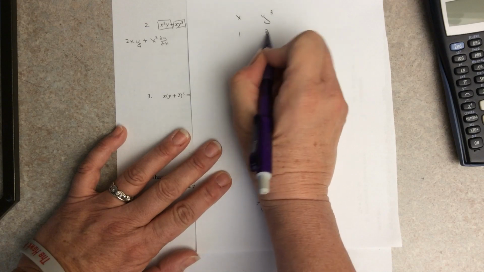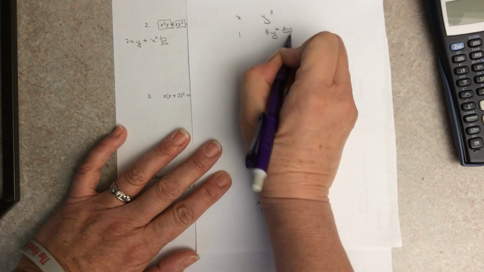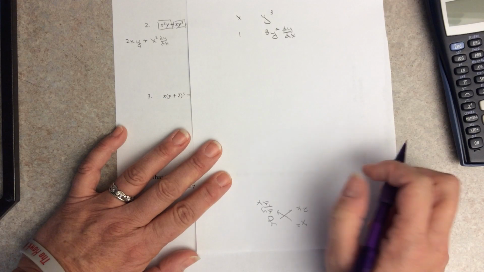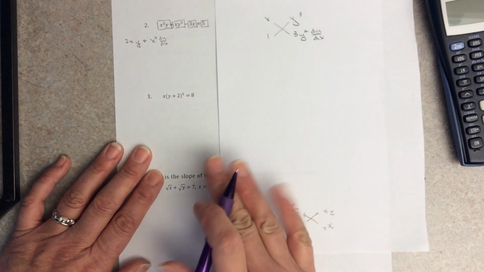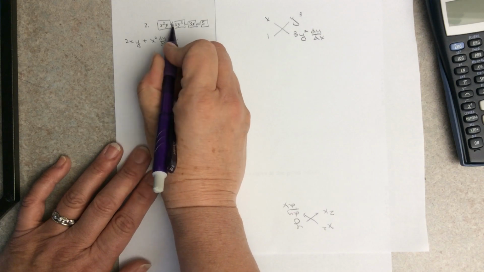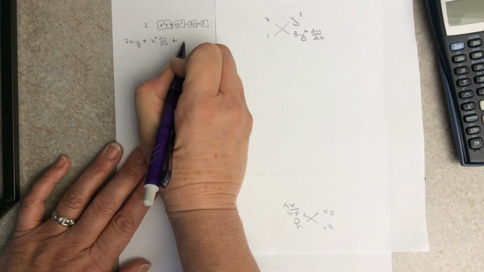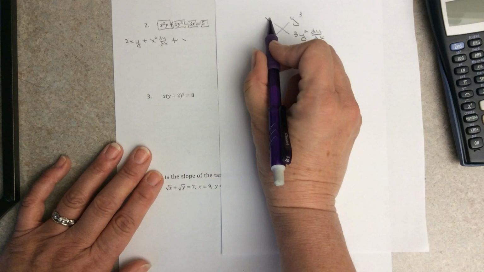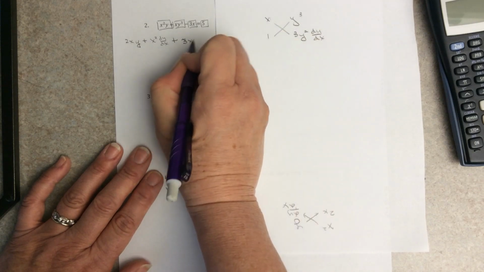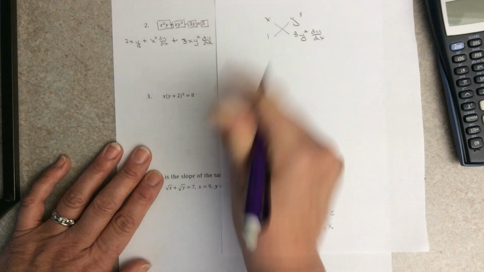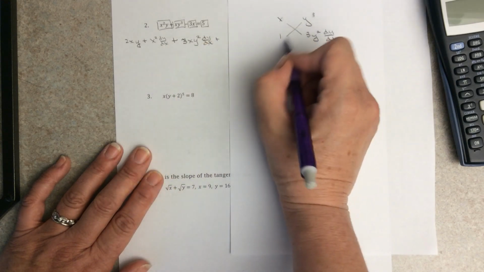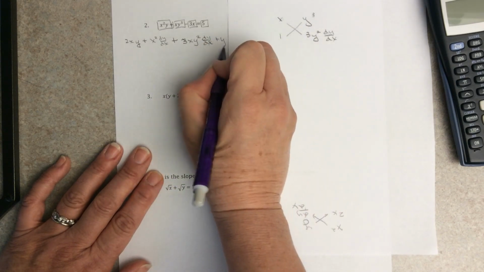Derivative of y cubed is 3y squared dy dx. We're going to cross multiply for our product rule. We're going to get plus, that's this plus, I'll just multiply these two, 3xy squared dy dx plus this diagonal, y cubed.